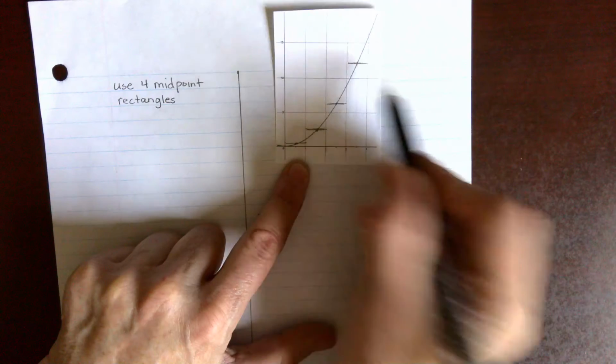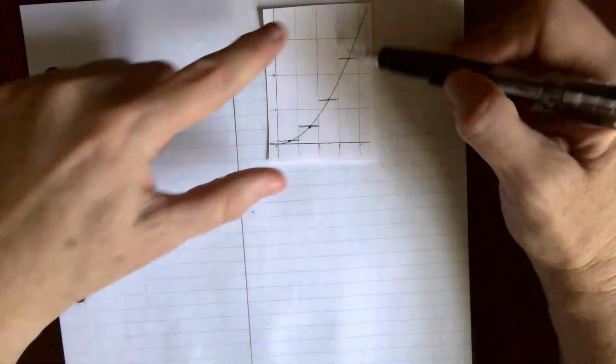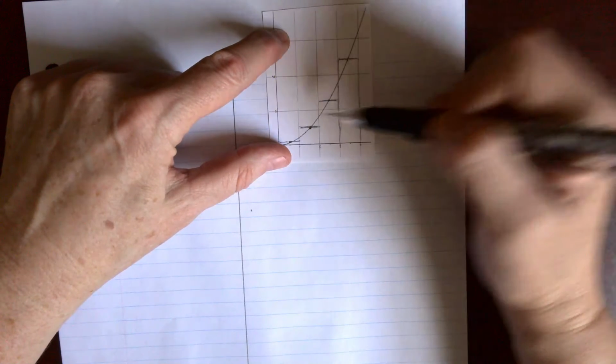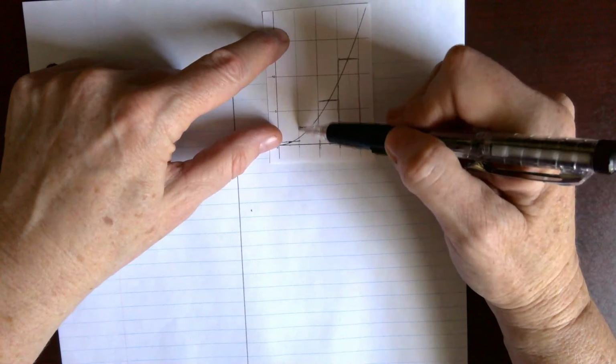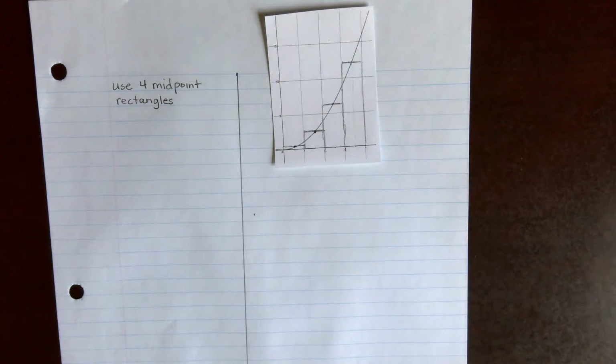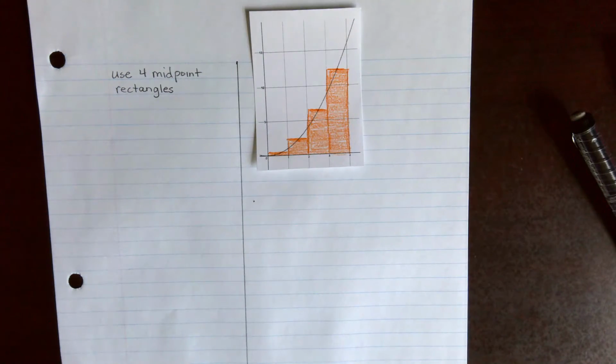Now, I have seen some students just leave it like this. Don't do that, okay? We're doing rectangles, so draw in those rectangles. If you don't draw in the rectangles, you'll lose some points there. Okay, so this is going to magically look like this.